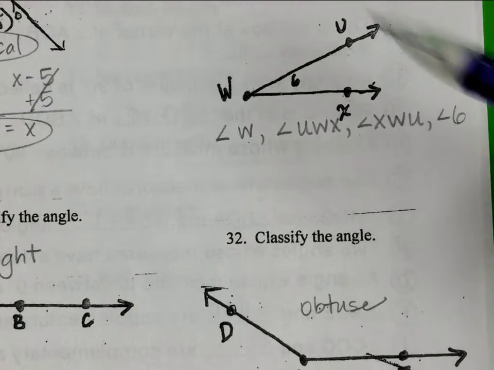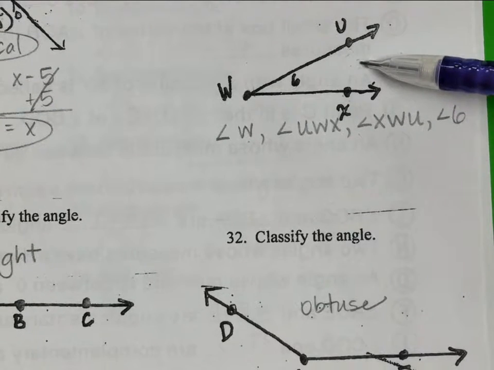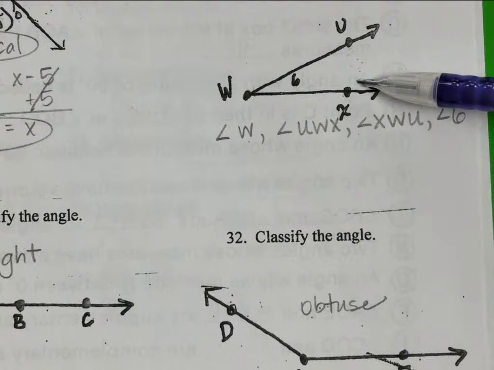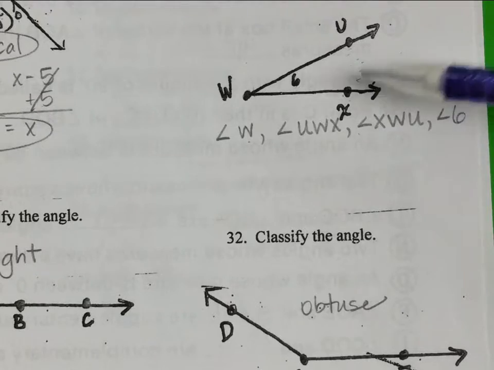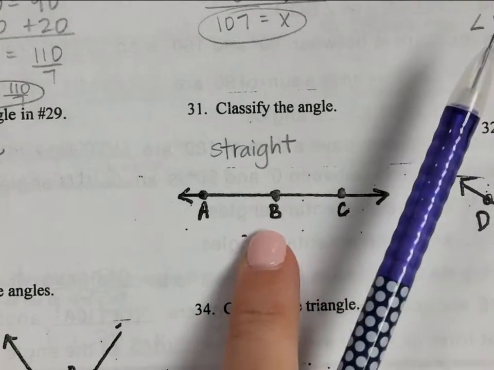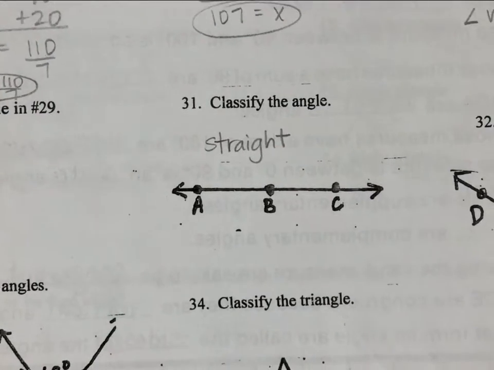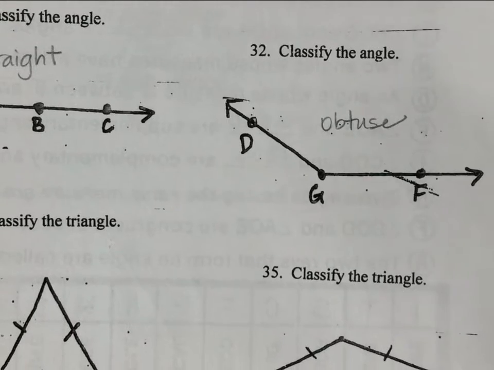And then number 30 is asking you to classify this angle. So what type of angle is this? Acute. What type of angle is number 31? Straight. What about 32? Obtuse. It's greater than 90.